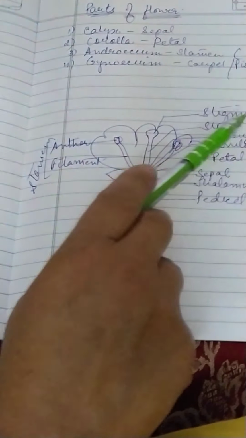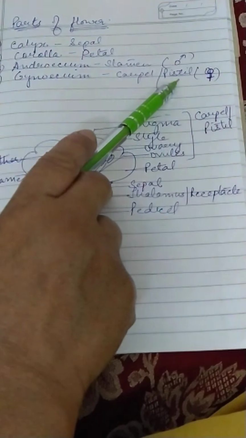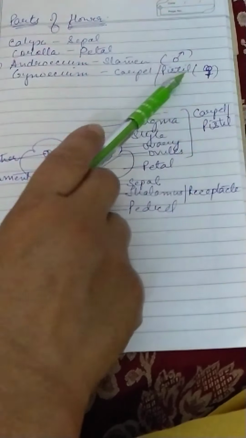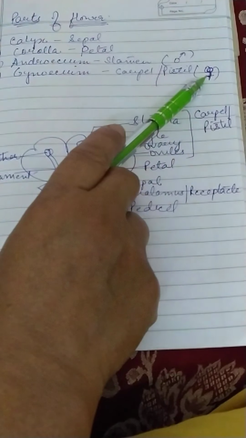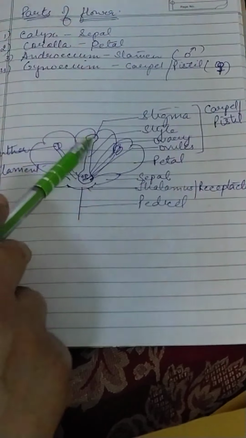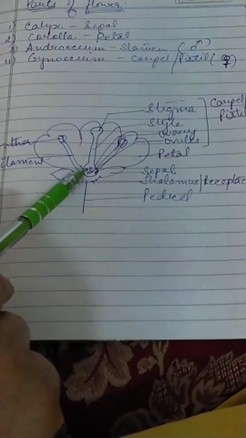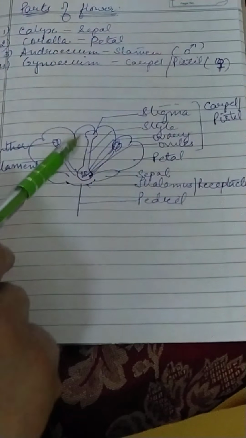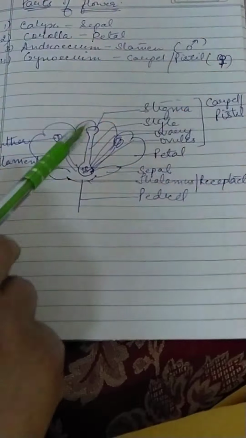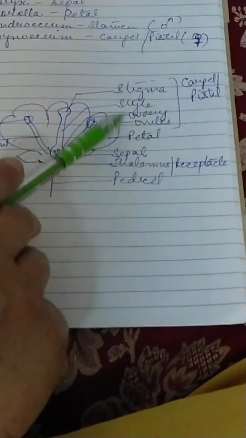Now we talk about the female reproductive part. It can be called carpel or pistil, and the collection of carpels and pistils is called the gynoecium. The symbol for the female reproductive part is as such. Now this is centrally located. It is present in the center of the flower, and this is the innermost part. Now this innermost part is called the gynoecium or the pistil. Now one pistil has three parts. That is stigma, style and ovary.